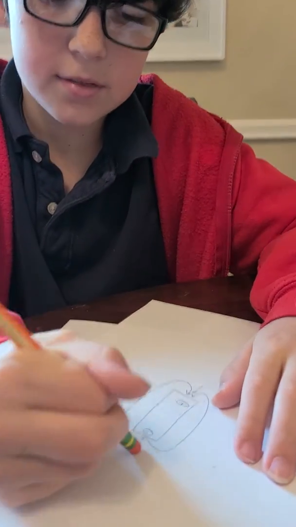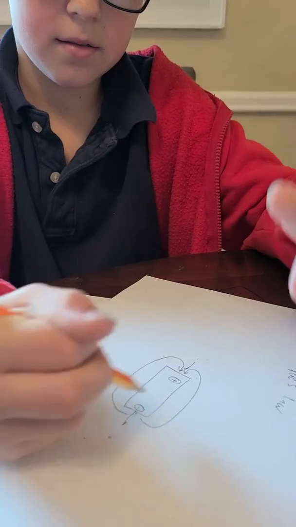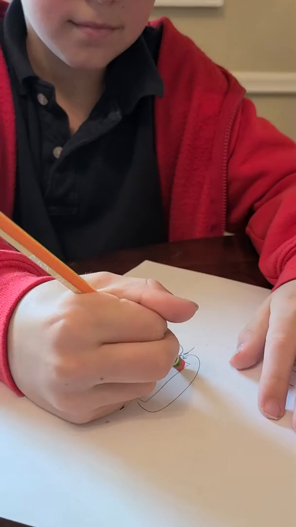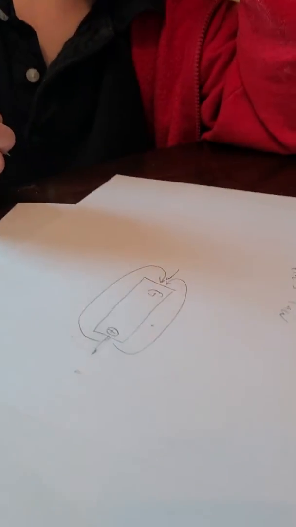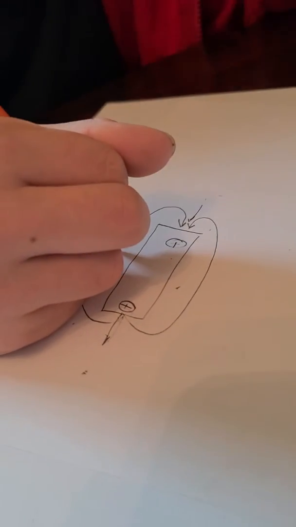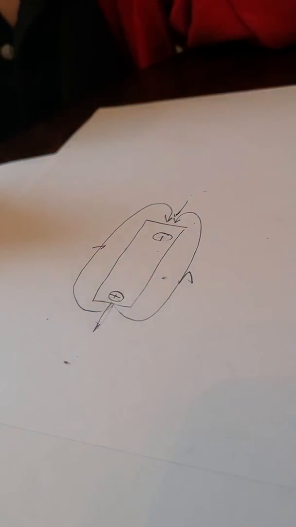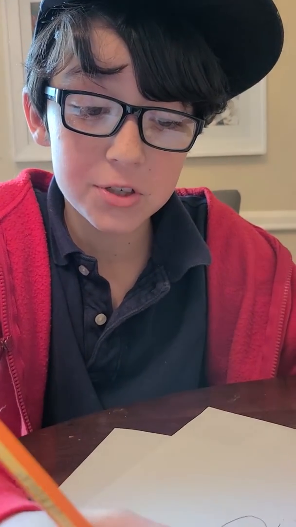And it goes out this way. And that's the only way a magnetic field could survive, as far as we know. That's just what humanity knows.